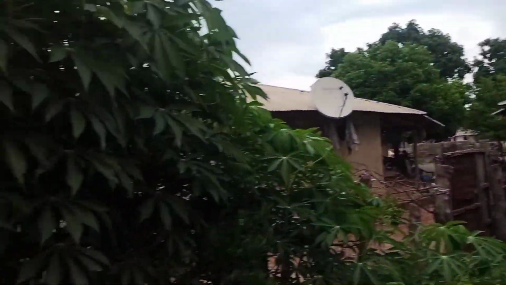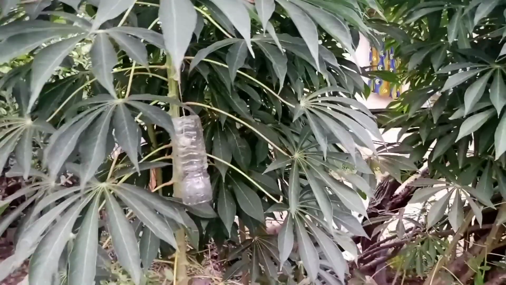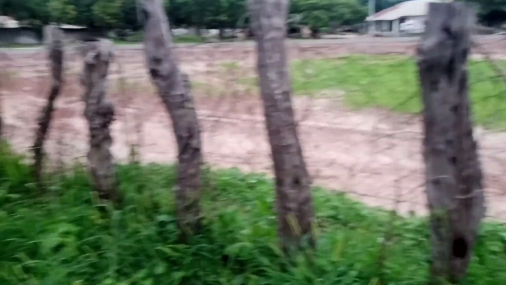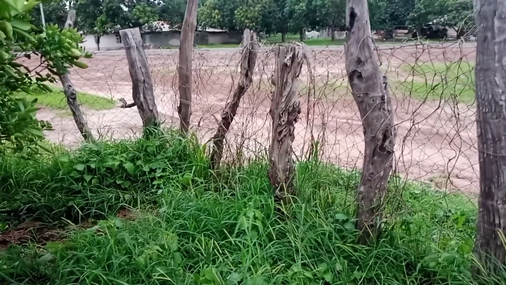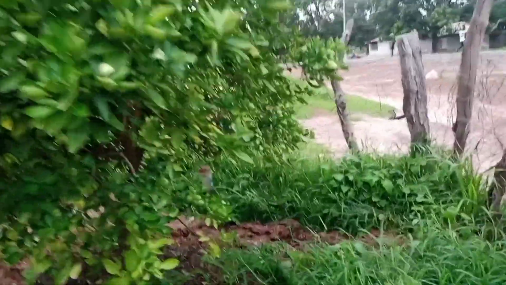Let's go and see if we can set another one around. Okay. We are here now. This is just the border area of the farm to the edges of the road, as I am showing you.